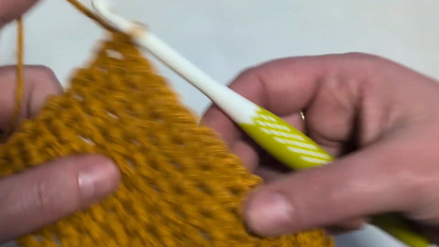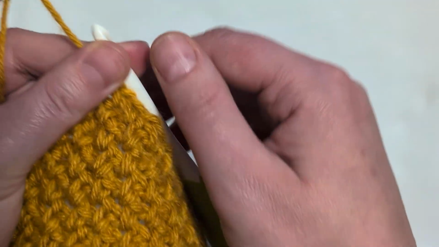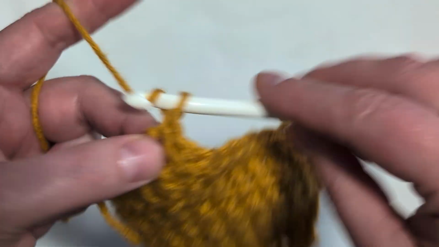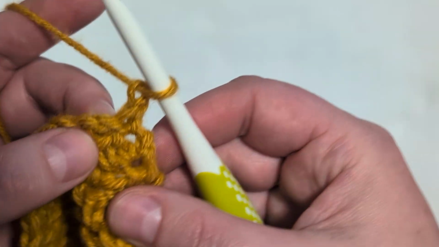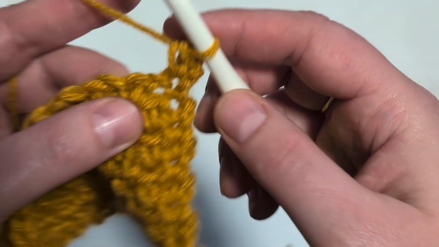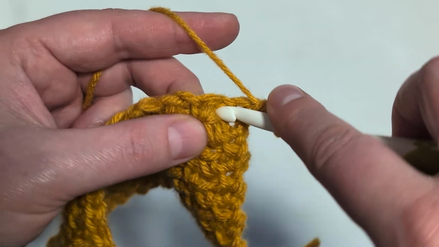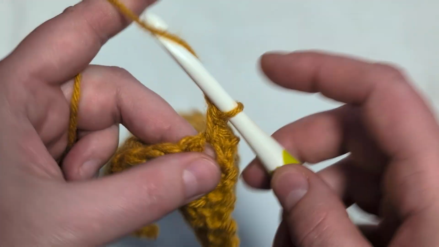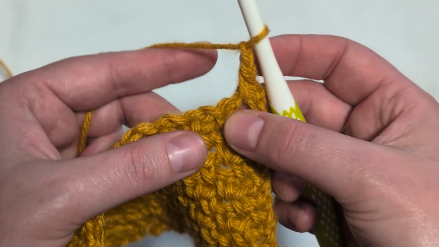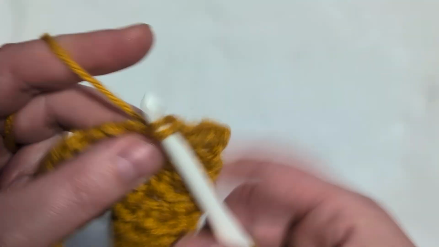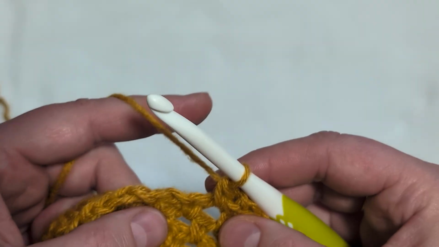So in this example, I've got a tweed stitch sample, and in the pattern it says to single crochet into the chain space, chain one, skip a single crochet, and single crochet into the chain space.